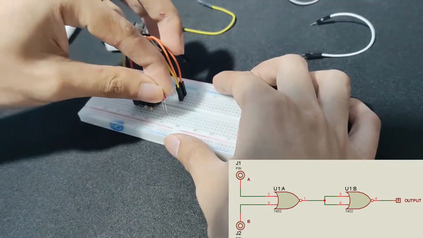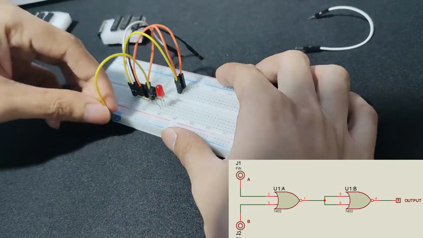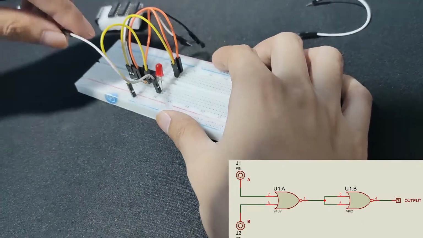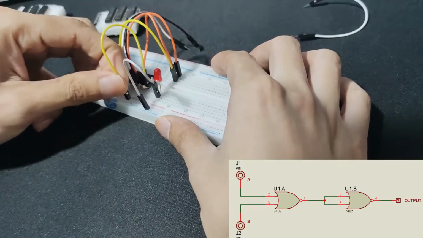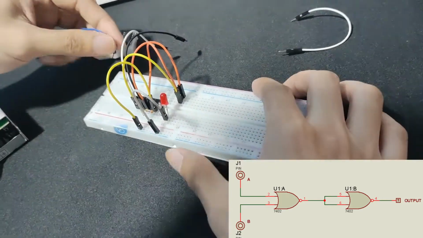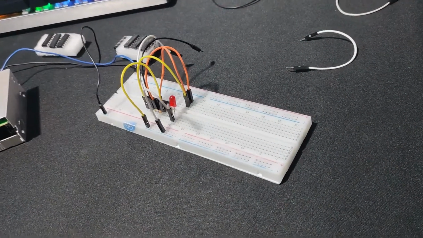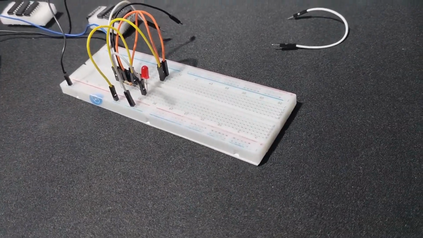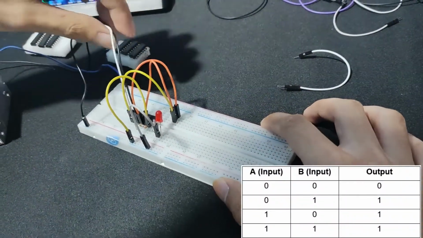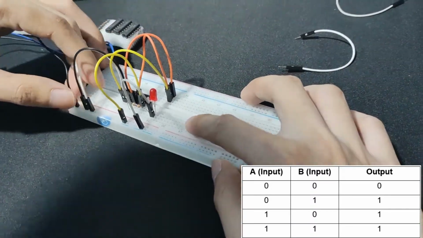LED. Then i-ground natin yung dalawang component. Then, tirayin natin yung circuit. Input A and input B is equal to 0. Walang ilaw, meaning output is equal to 0.